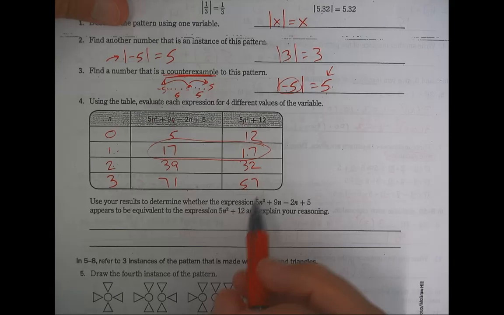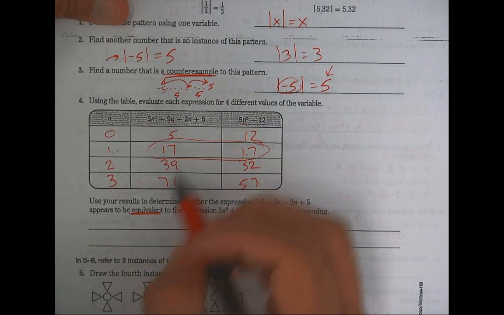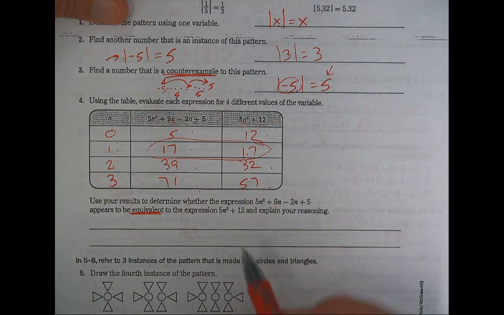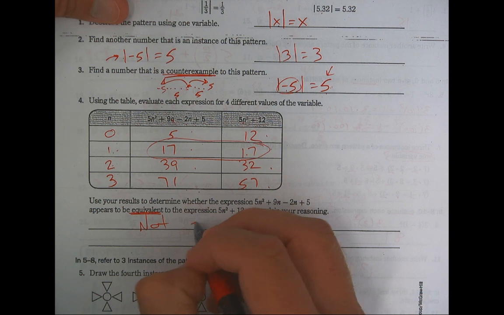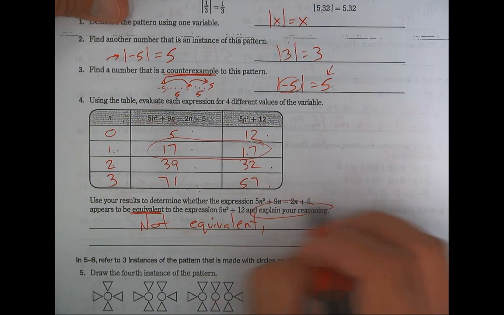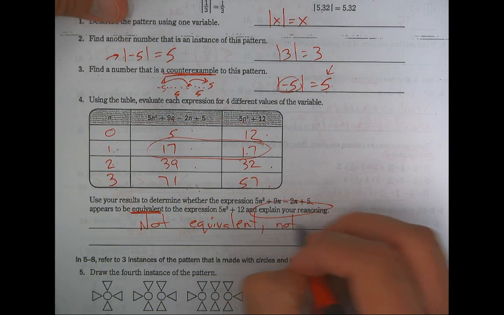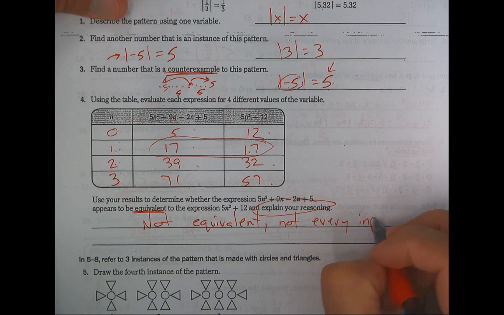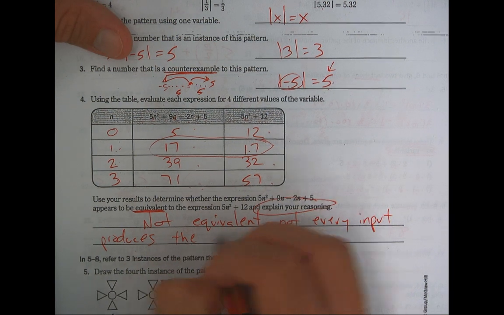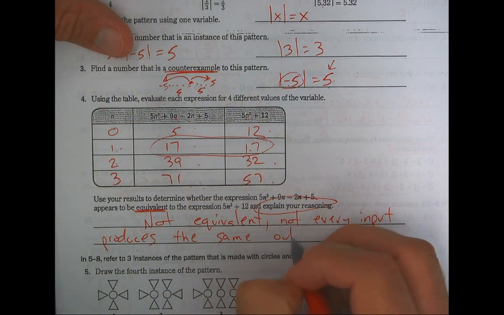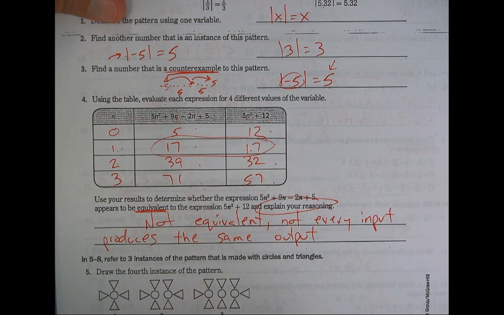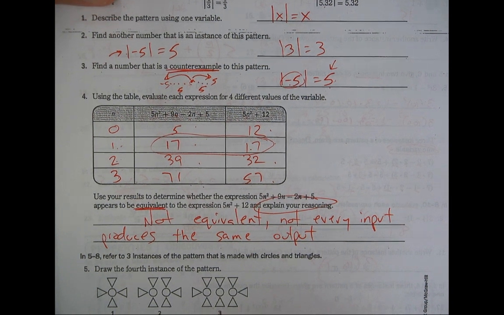So use your results to determine whether these expressions are equivalent. If they're equivalent, every single answer here has to match every single answer here, and they don't. So my answer is not equivalent. And if I want to get fancy with my language, my explanation, because it does ask you to explain, is not every input produces the same output. Basically, you could say every answer is not the same, but this is the fancy way to say it.